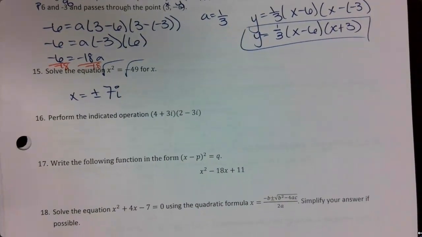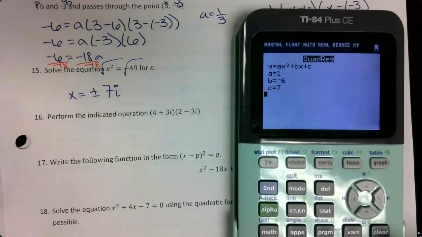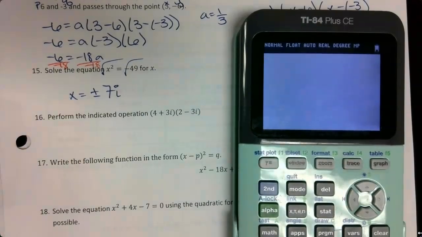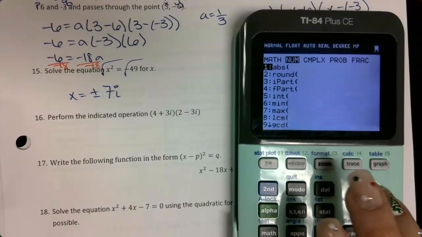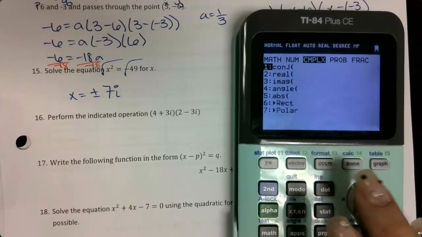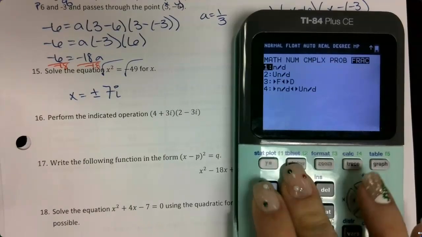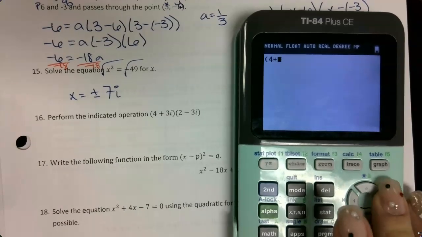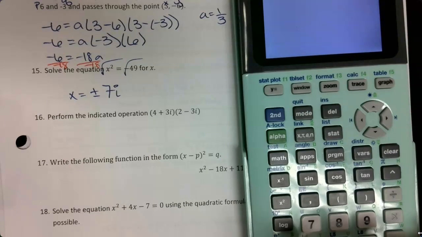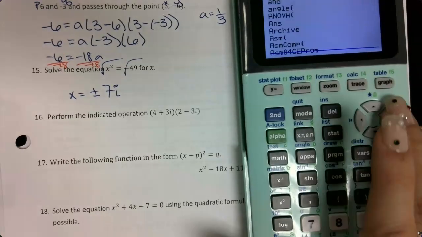Number 16, I can do by hand, or I can type into my calculator. So I could do parentheses 4 plus 3, and then how do I get i? I know I can go to catalog. Second, 0 to get to my catalog.